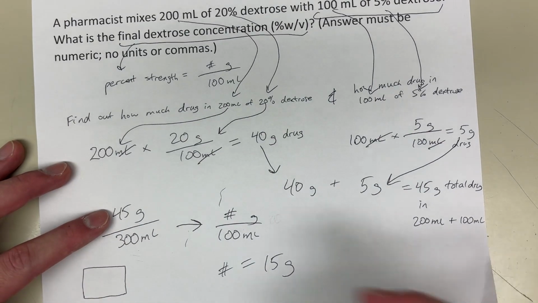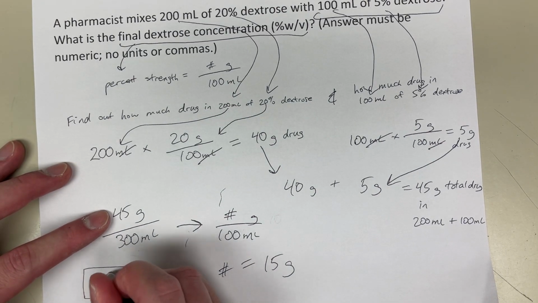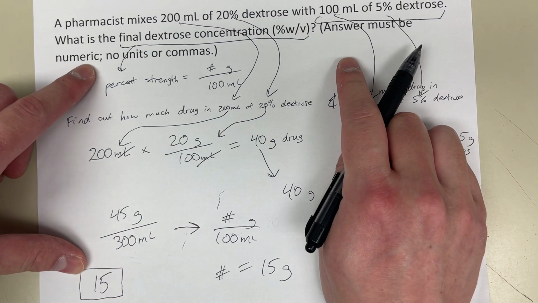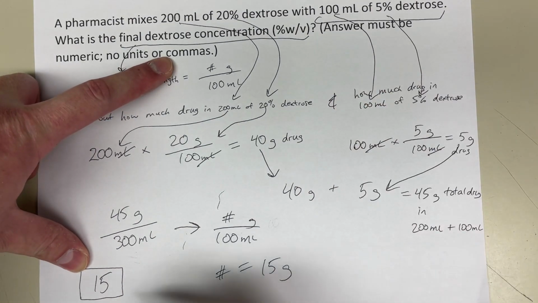So for your final answer in the computer, you just type in 15 because they want it to be numeric with no units or commas. So 15 is my answer.